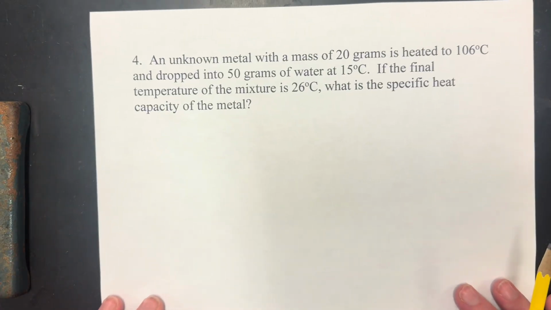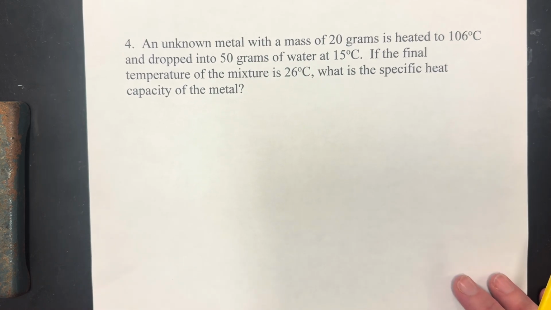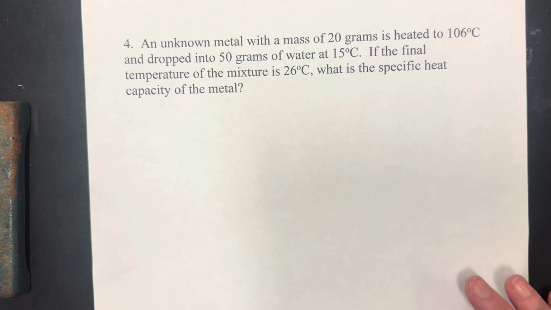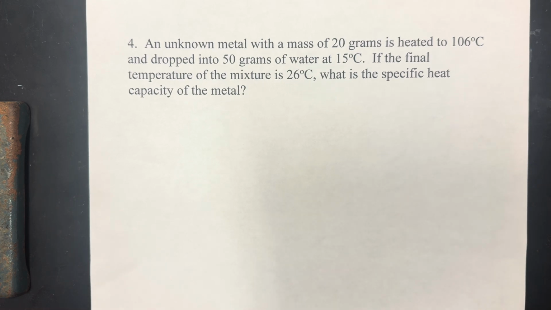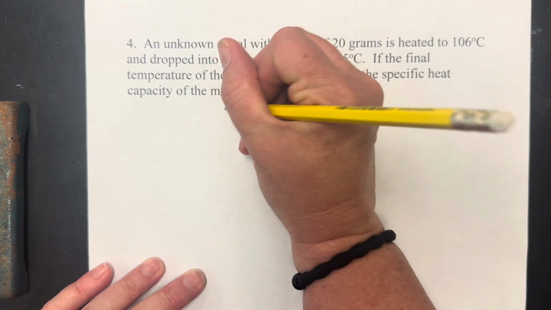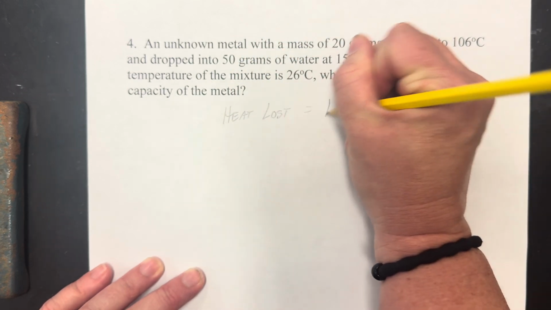Number 4. An unknown metal with a mass of 20 grams is heated to 106 degrees and dropped into 50 grams of water at 15. If the final temperature of the mixture is 26, what is the specific heat capacity of the metal? This is just like the lab that we did. And again, this is going to be a heat lost is equal to heat gained situation.